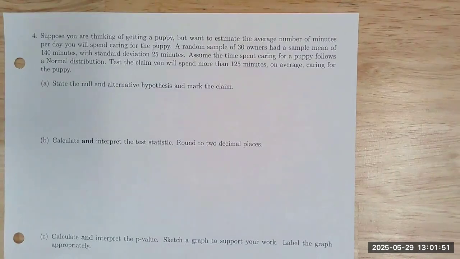Suppose you're thinking about getting a puppy, but want to estimate the average number of minutes per day you will spend caring for the puppy. A random sample of 30 owners had a sample mean of 140 minutes with a standard deviation of 25 minutes. Assume the time spent caring for a puppy follows a normal distribution. Test the claim you will spend more than 125 minutes on average caring for the puppy. All right, there are a lot of words in there. We're going to write down what we got.